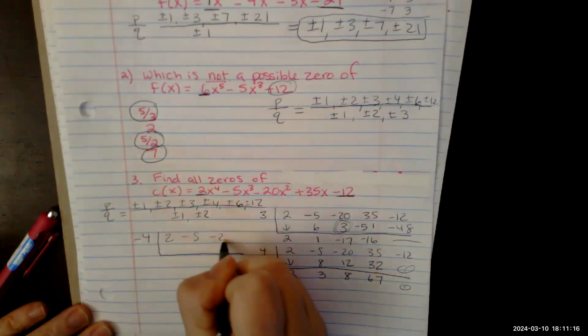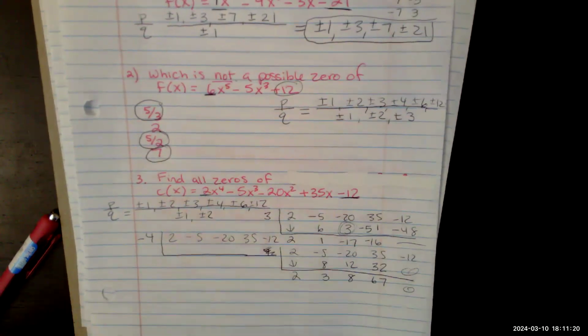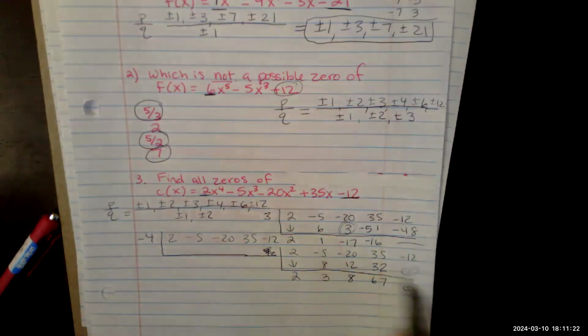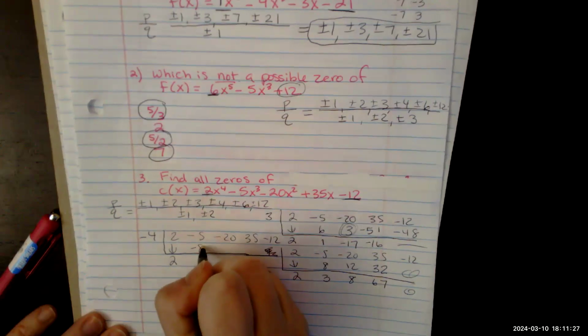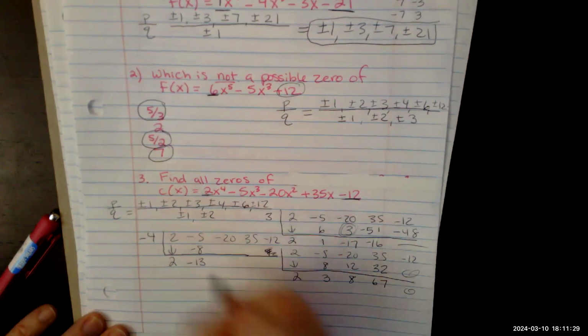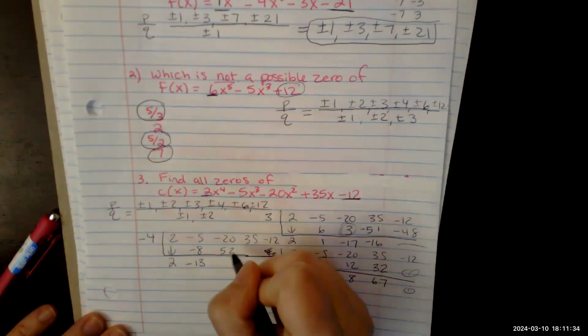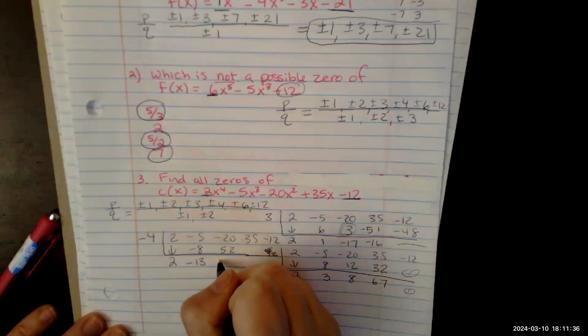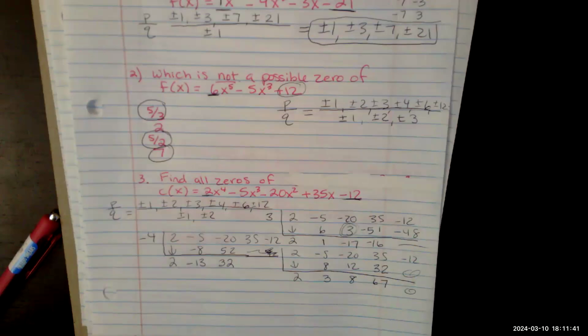2, -5, -20, 35, -12. This is why a pencil would maybe be a good idea here, because you could just erase and try it again. So bring down the 2, multiply and add. Multiply, add. Multiply, this is still getting too big. I am going to try 1.